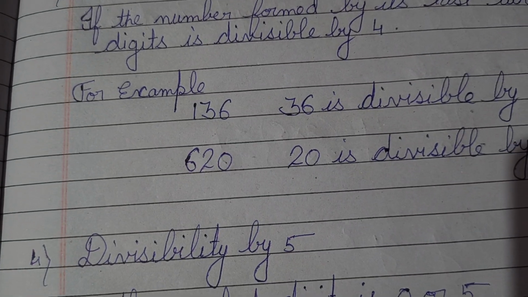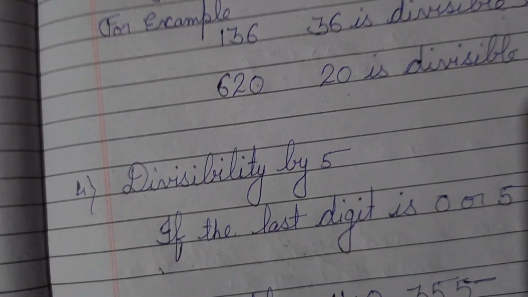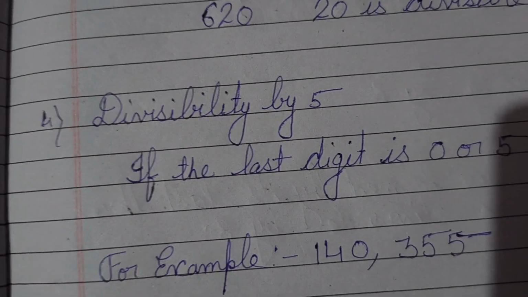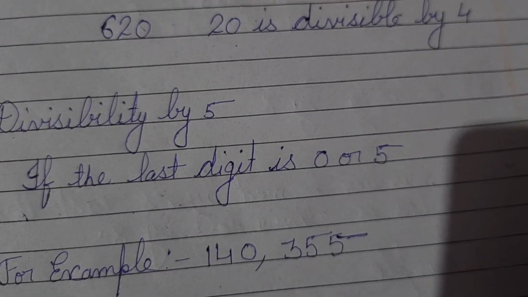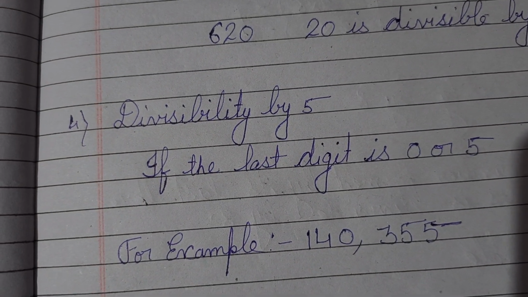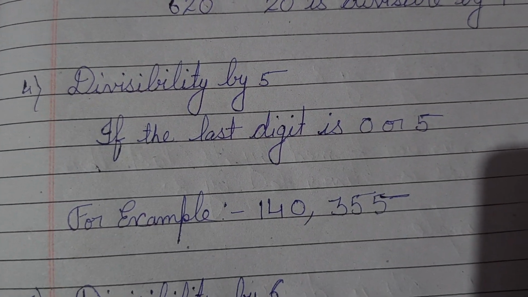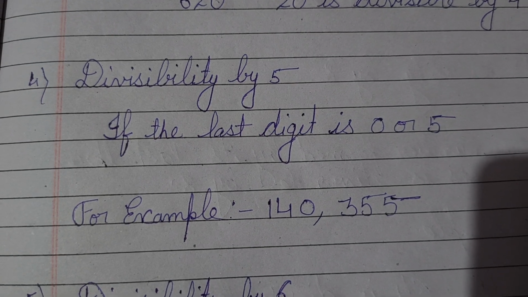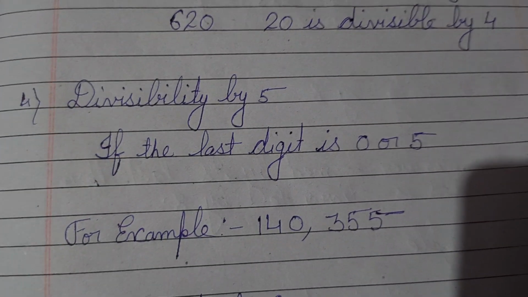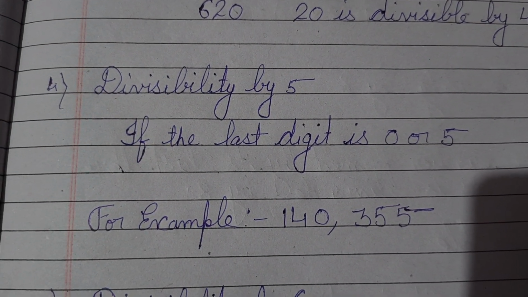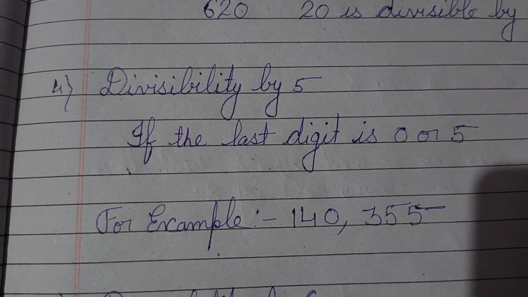Let's see the next divisibility rule by 5. So let's understand the divisibility rule by 5. Students, this is very simple. We just need to check if the last digit is 0 or 5. For example, 140, 355. Here the last digit is 0 or 5. So the number is divisible by 5.